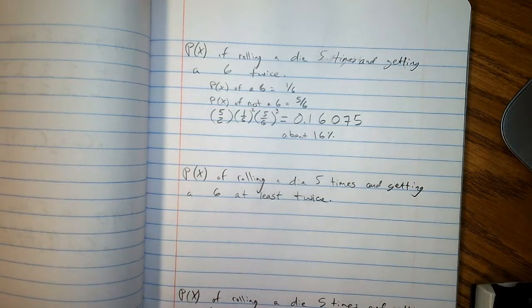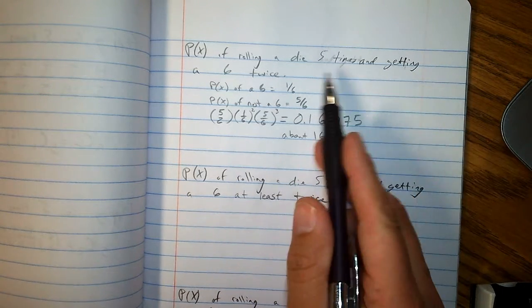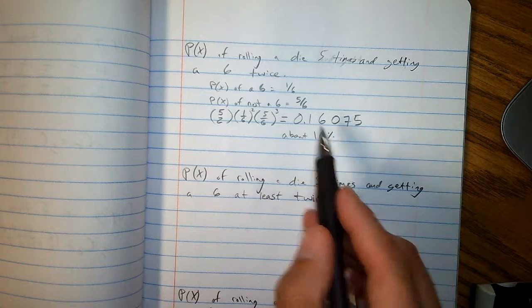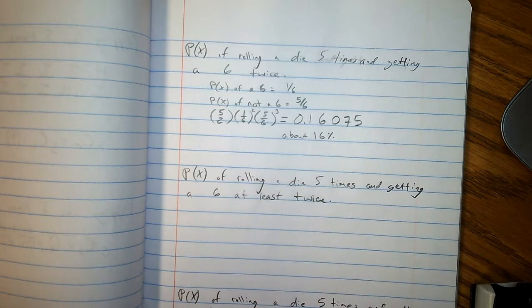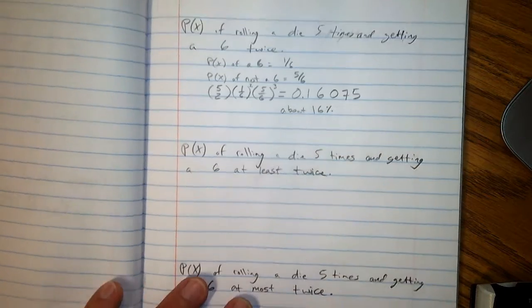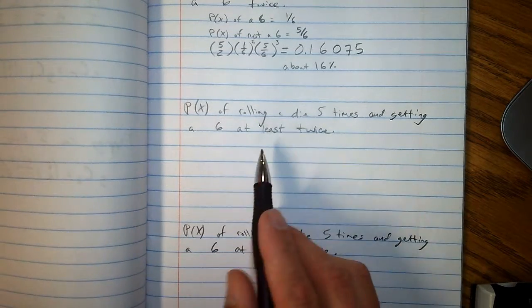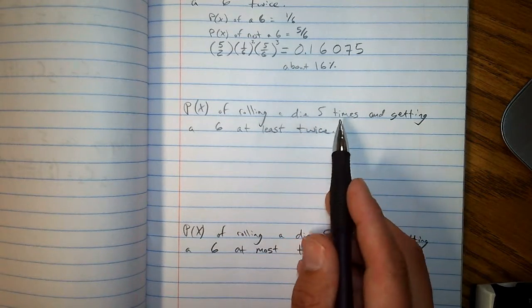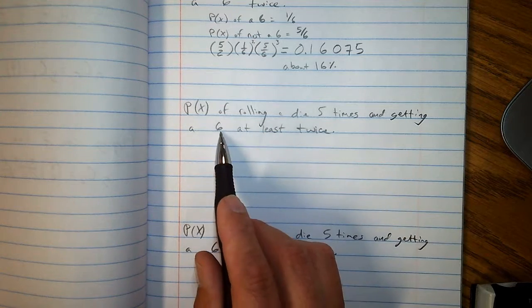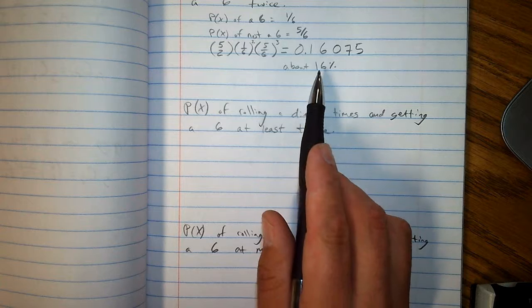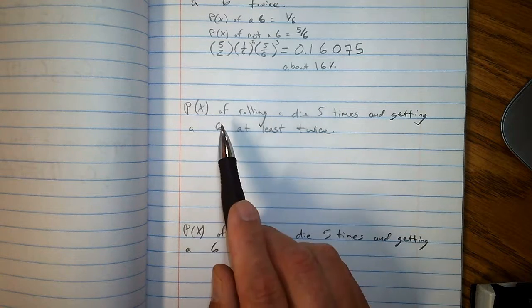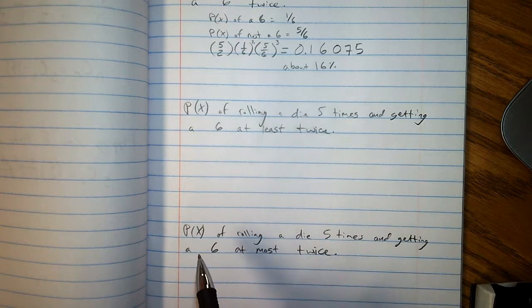So rolling a die 5 times, it kind of makes sense that you have a small chance of getting a 6 twice. It's not impossible, but it's a small chance. So now it gets a little tricky, where we have rolling a die 5 times, but this time getting a 6 at least twice. So that means getting a 6 2 times, 3 times, 4 times, 5 times. So let's see that probability.